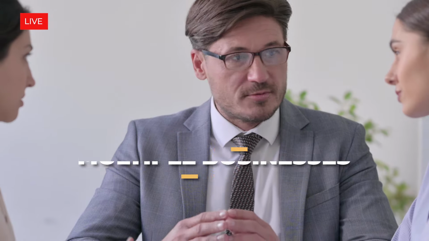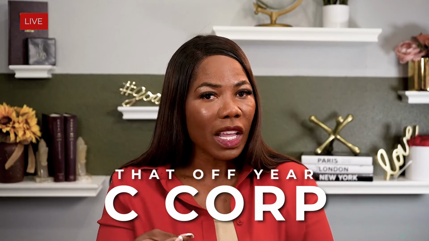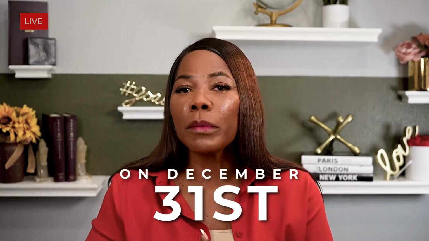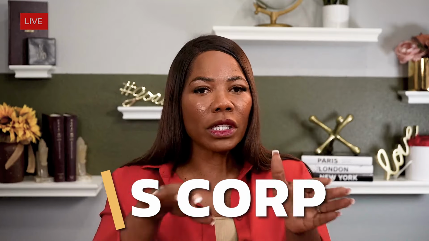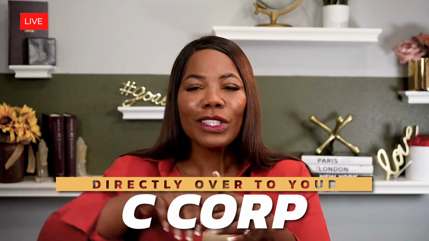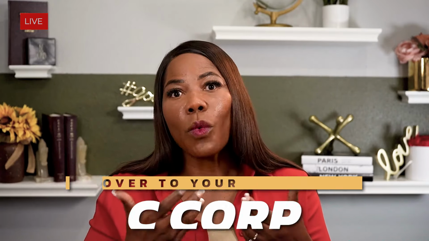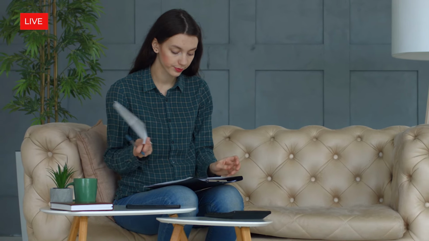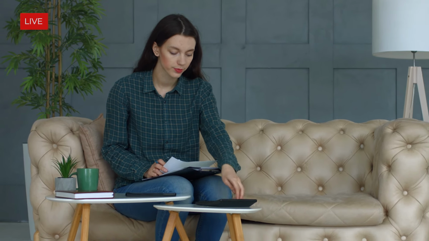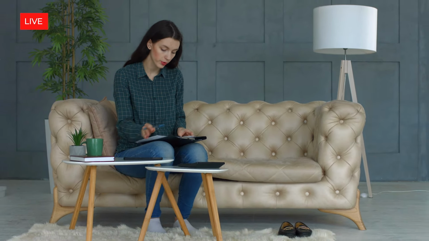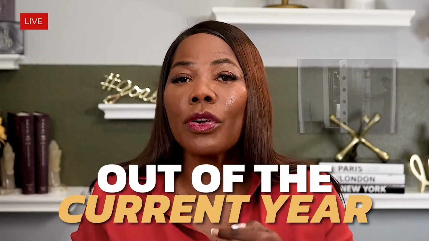When you have that off-year C Corp that doesn't end on December 31st, guess what you can do? You can then pay from your S corporation directly over to your C corporation. So what if you get down to December 31st, you didn't keep your books and records all year, you realize you've got a tax problem, there's too much income, you can pay your C corporation, move that money out of the current year.